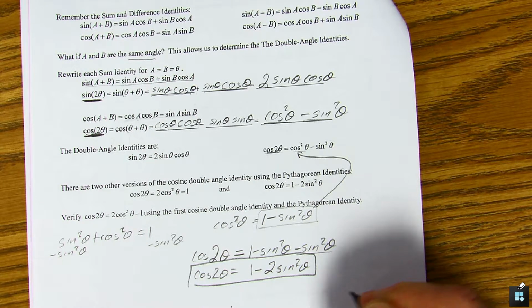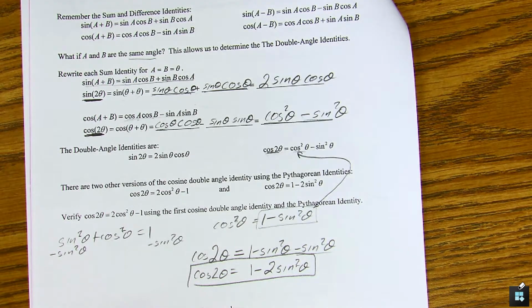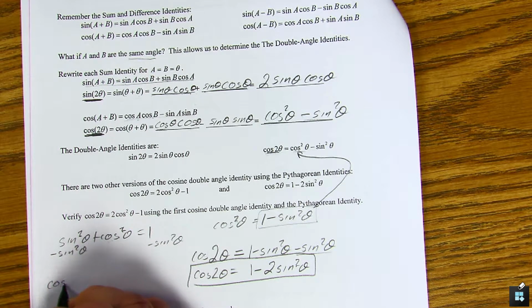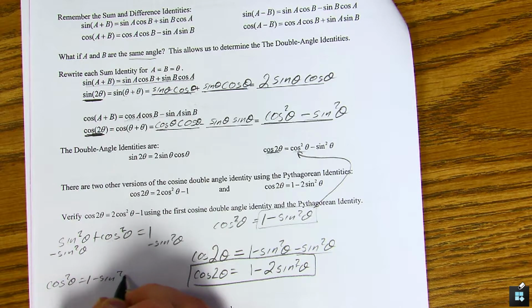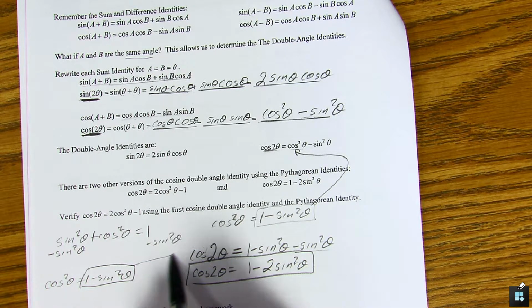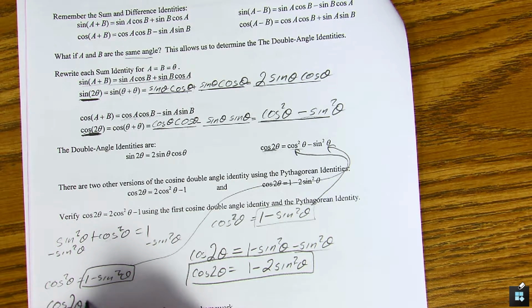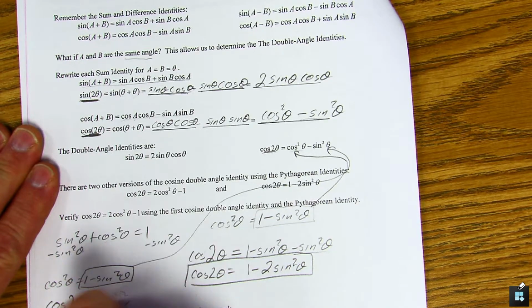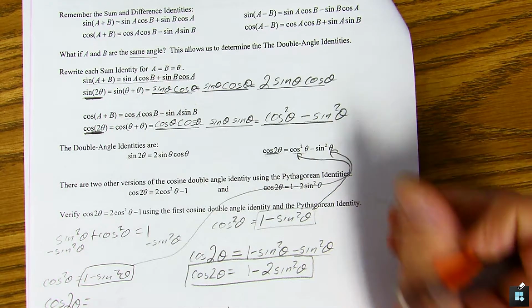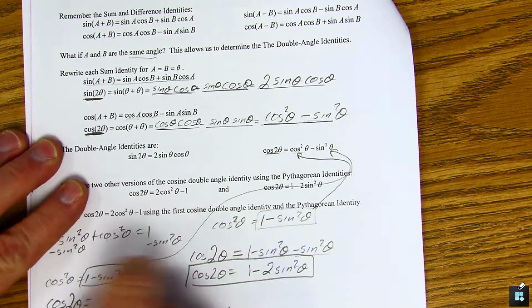By the same vein, instead of solving for cosine squared theta, if I now solve for sine squared theta, I'll substitute into this equation for sine squared. Sorry, I showed you where I was subbing that in for. We already solved for cosine squared theta. I'm so sorry.